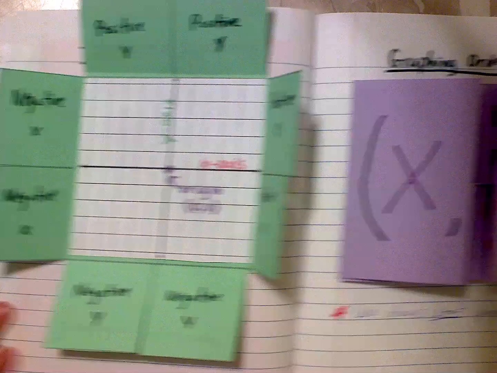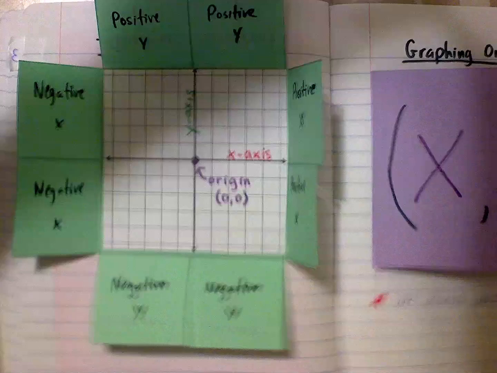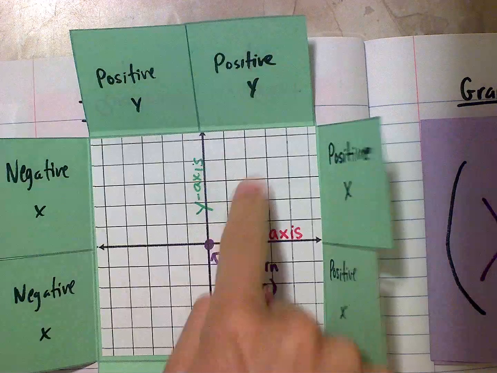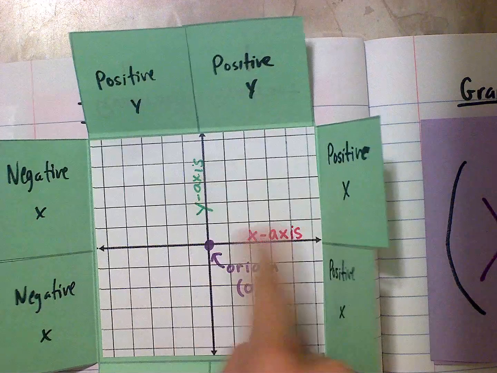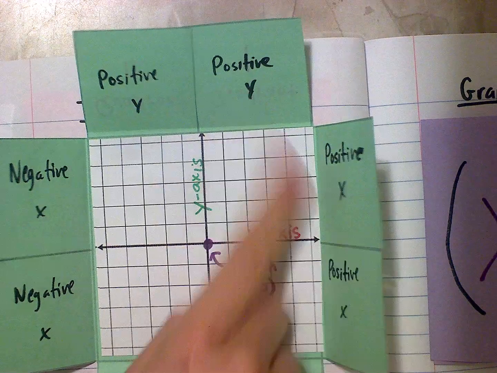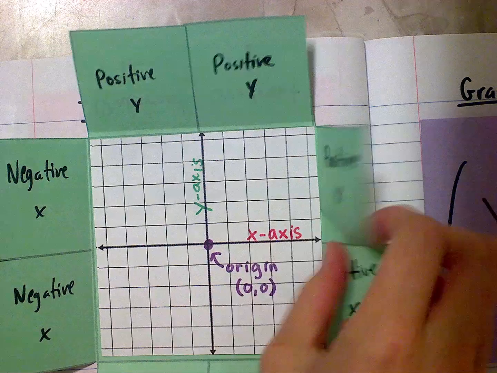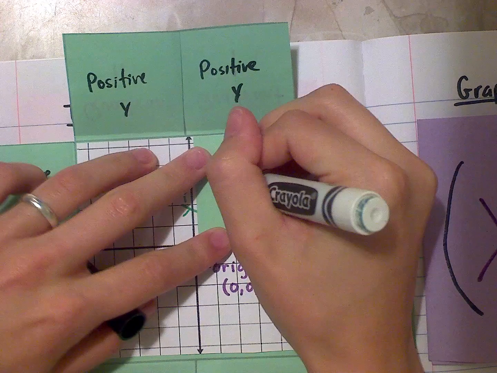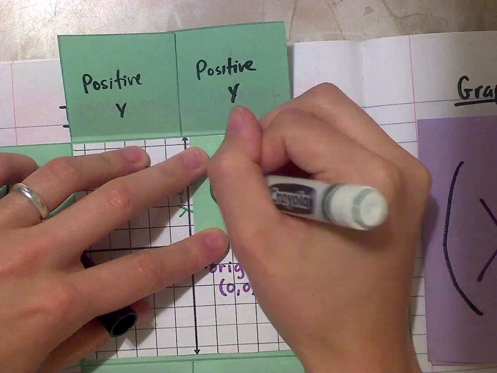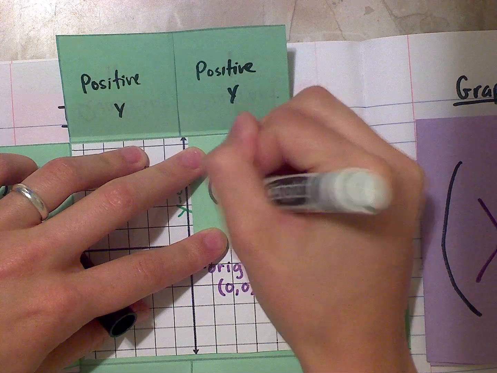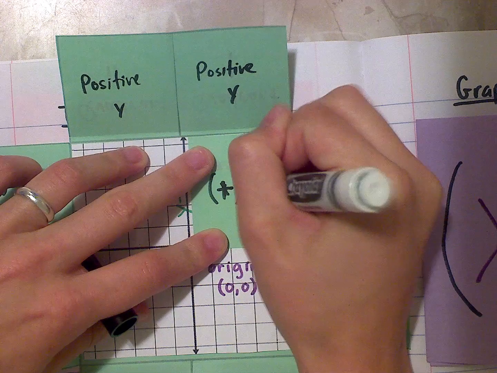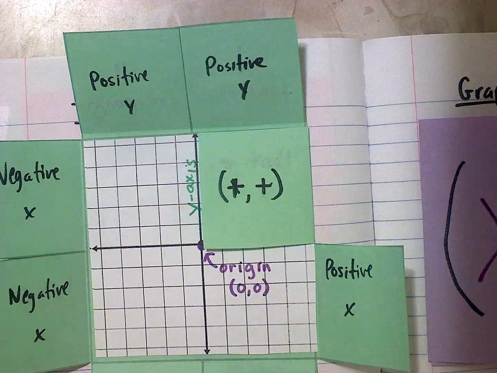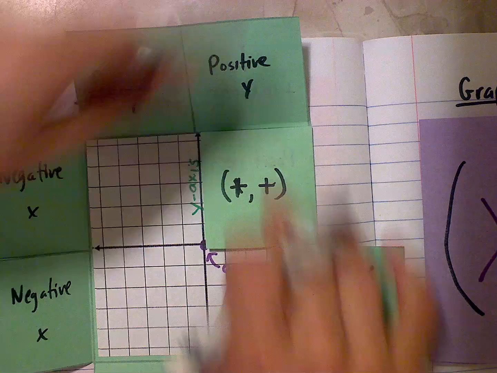And so what we can notice is some patterns here, and I'm going to zoom in on the green one for a second. If I'm in this quadrant, quadrant number 1, my y will be positive and my x will be positive. Watch how I'm going to write that. In my parentheses, I'd have a positive x, comma, a positive y. I would have 2 positive numbers. My coordinates would be 2 positive numbers. So that's the first quadrant.